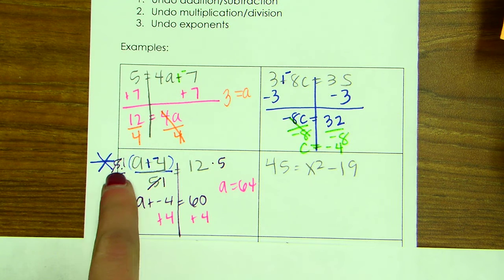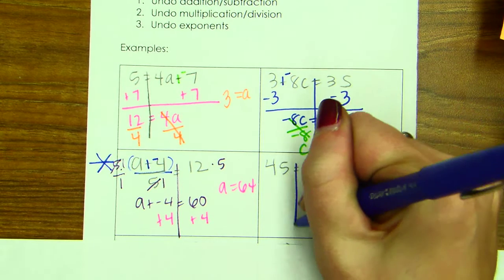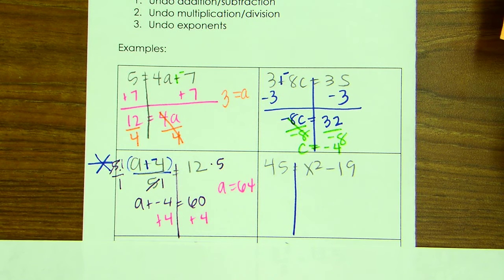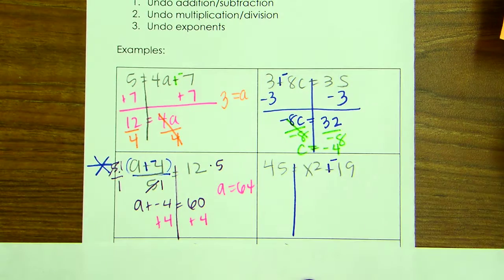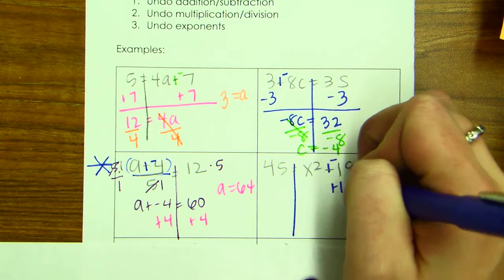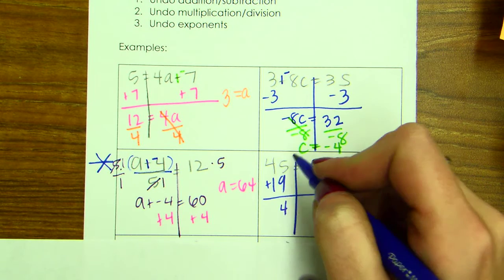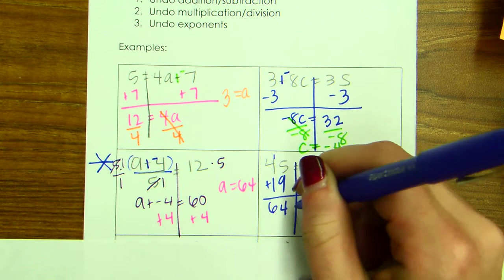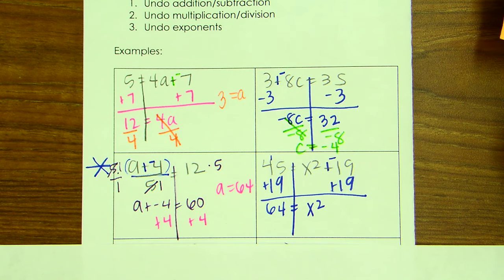Alright, that was, remember, an exception. It doesn't quite follow the rule because this line is grouping the a and the 4 minus 4 together like parentheses. Let's go on to this fourth one. I'll draw my line down the equal sign. And then I will first change the sign in the one behind, and then I'll go through all my steps. Step 1, undo addition and subtraction. I have addition right here. The opposite of a negative 19 is a positive 19. So this becomes 64 equals x squared. Negative 19 plus 19 is 0, so that's all I have left.